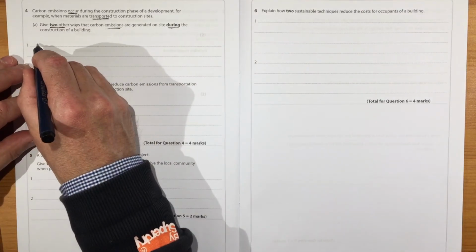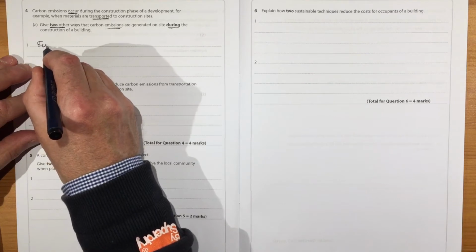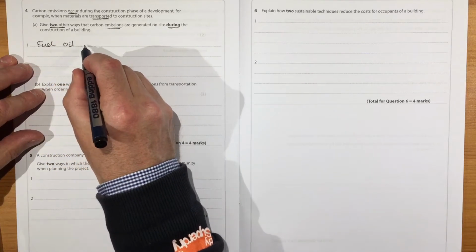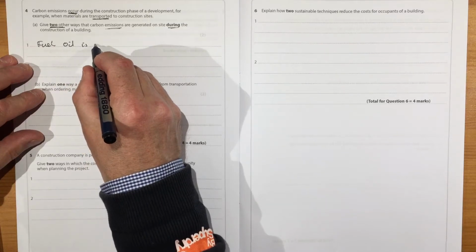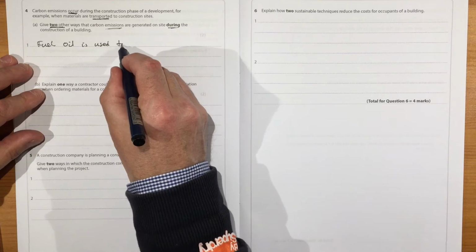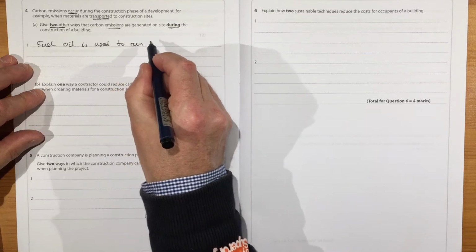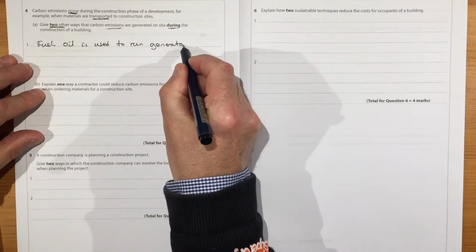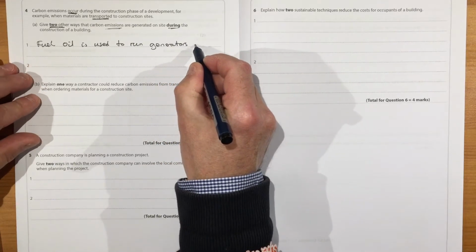So you can burn oil, so fuel oil in lorries and diggers. Fuel oil is used to run lorries or generators. Let's put generators, which make power.